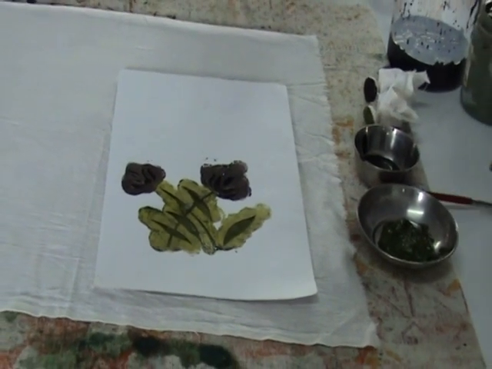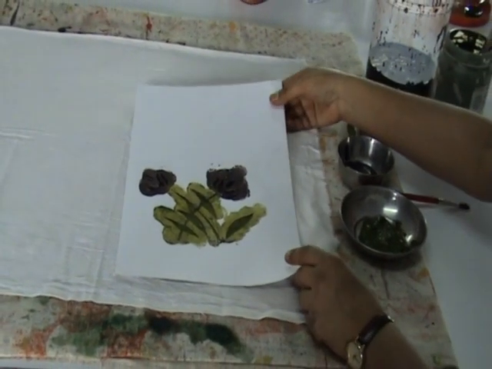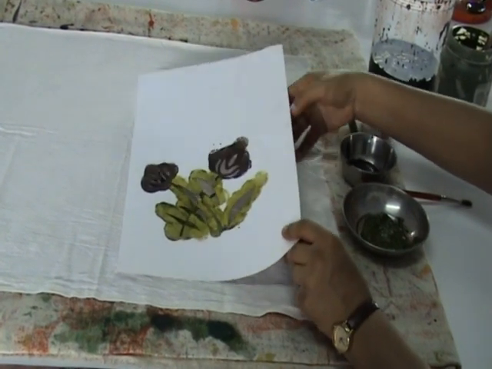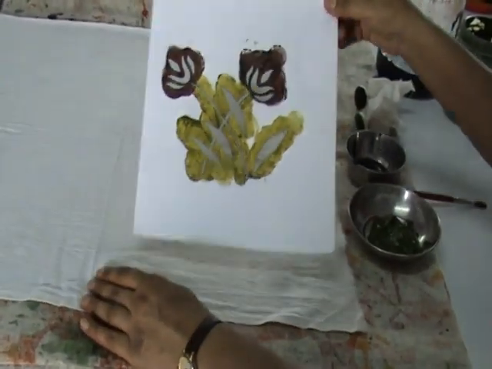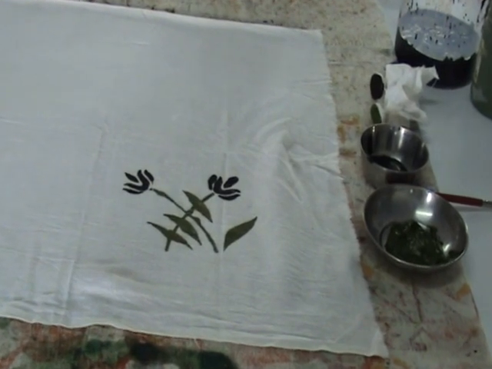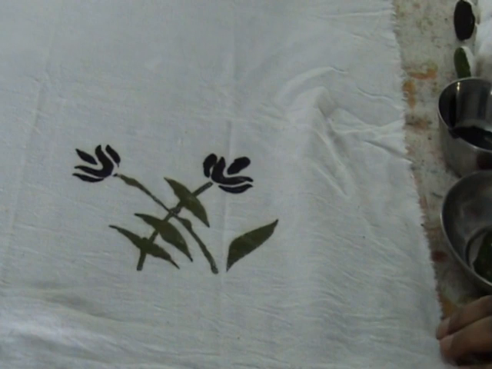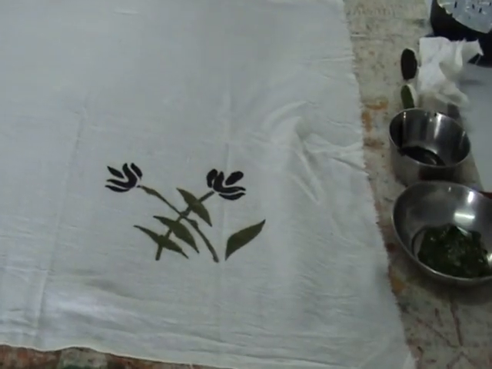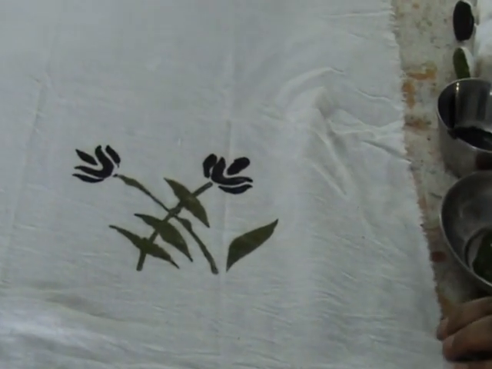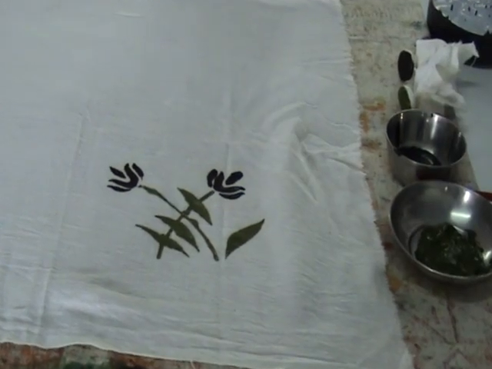The stencil is then carefully removed. The masking tape can then be reused for the next positioning of the stencil. After the printing is over, the fabric is spread in the sun to let the prints dry.